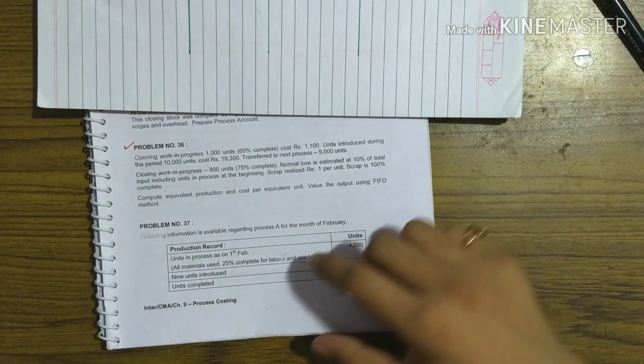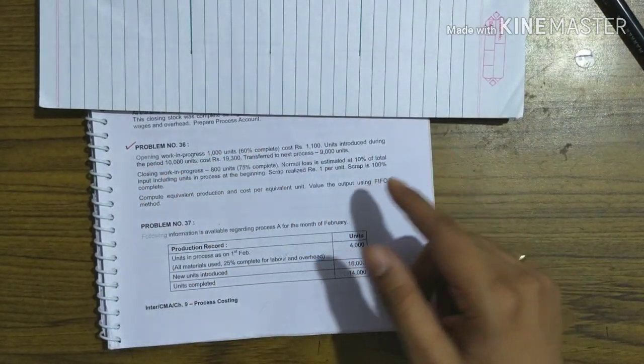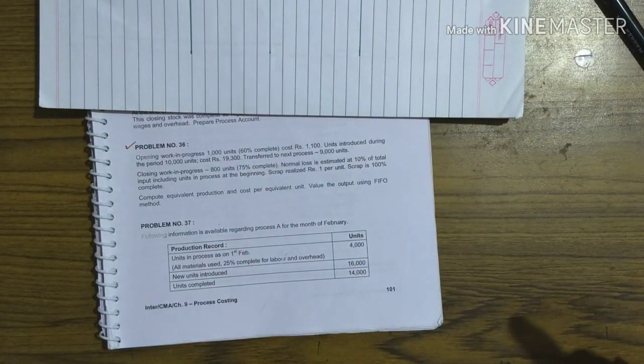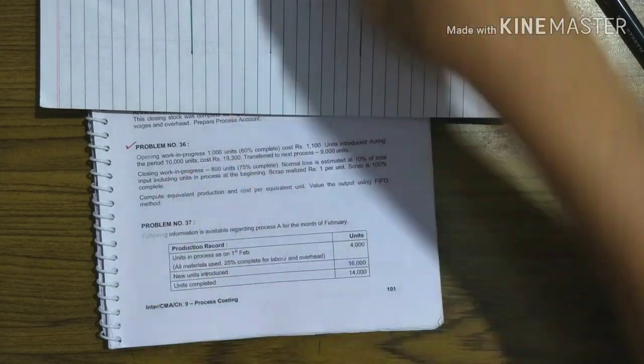In the question we can see opening work in progress is 1000 units, which is 60% complete, and this year we have brought in 10,000 units.